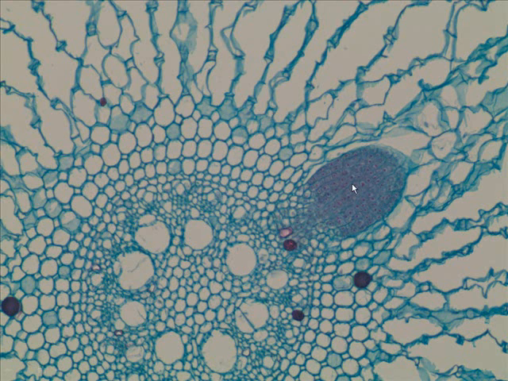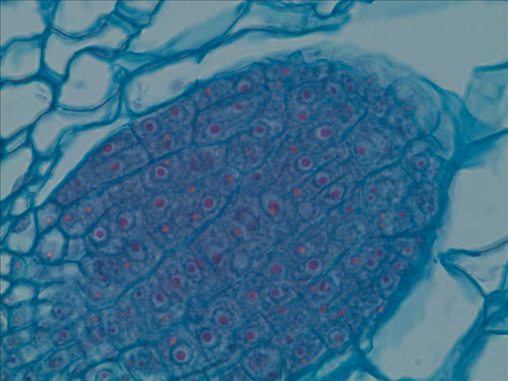But anyway, we do know that this branch root is developing from which tissue layer? It's developing from the pericycle. Let's take a closer look at this little branch root. What would you call this area right out here at the very end? You call that the what?